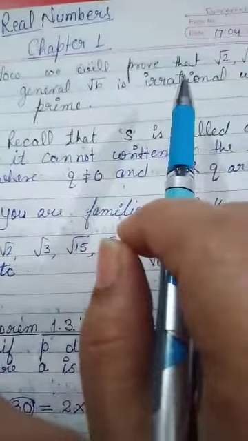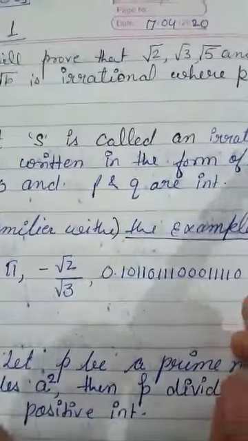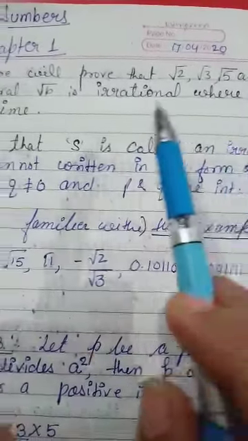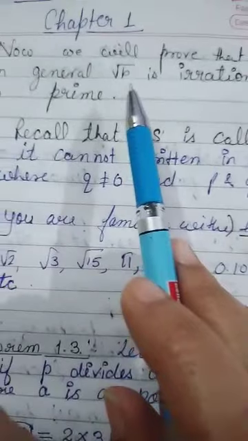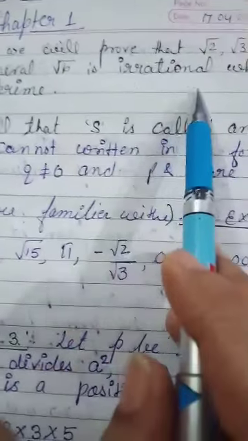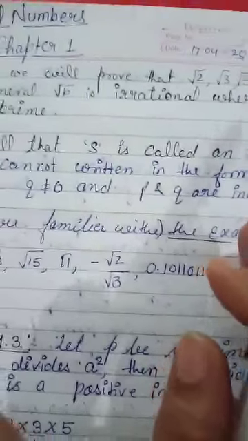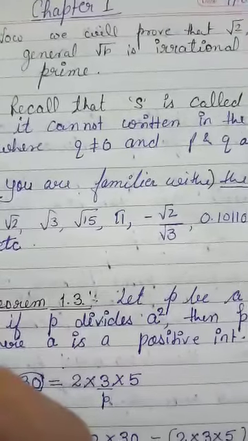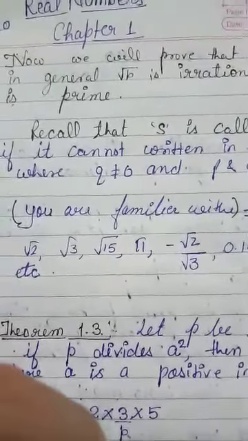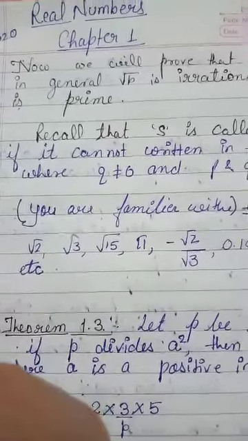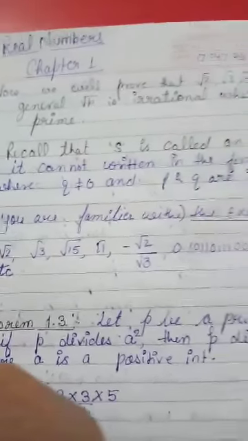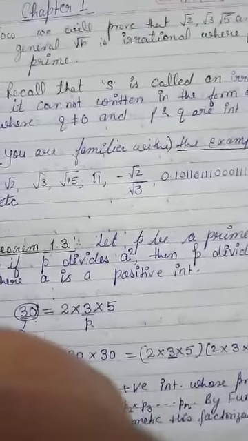In this lecture, we are going to prove root 2, root 3, root 5, and in general we can say that if P is any prime, then root P is an irrational, right? So, what is the meaning of this statement? The meaning of this statement is that अगर हमारे अंडर रूट में कोई भी प्राइम नंबर आता है तो वो हमेशा इरेशनल होता है. सो फॉर दिस यू मस्ट रिकॉल दैट व्हाट आर इरेशनल नंबर्स.